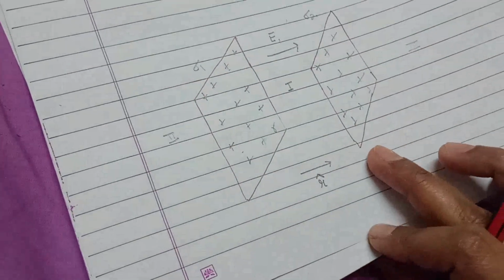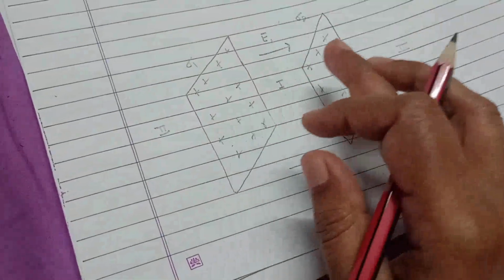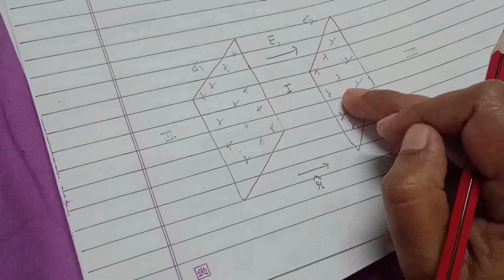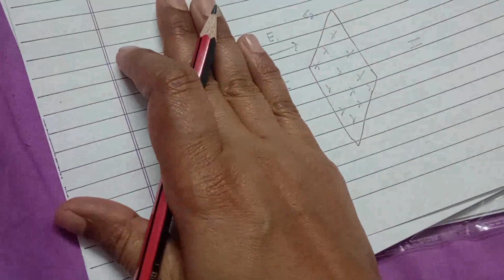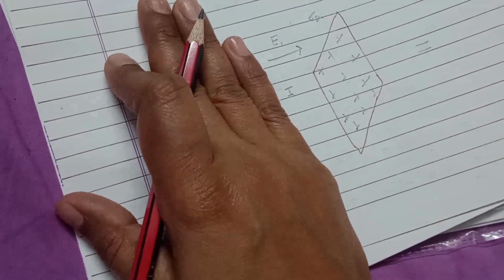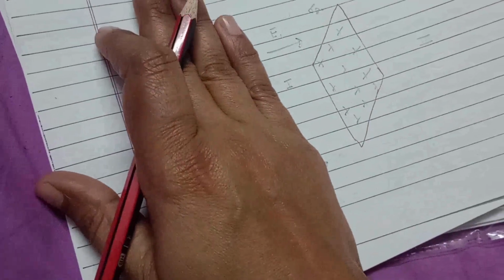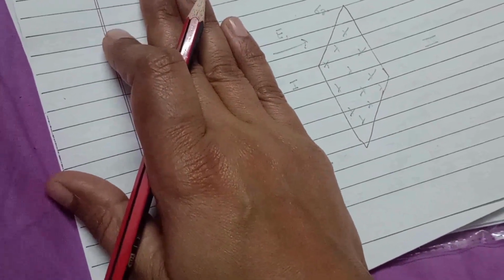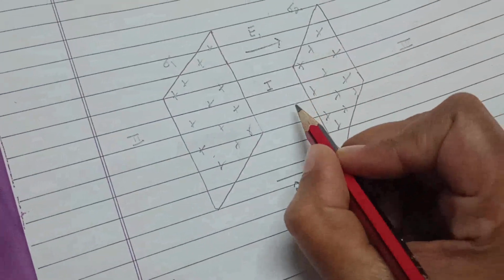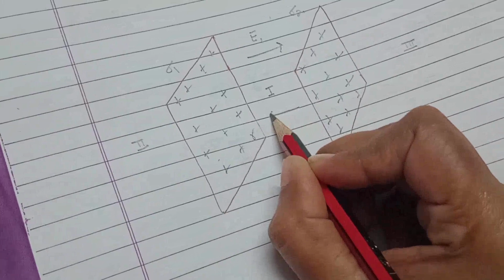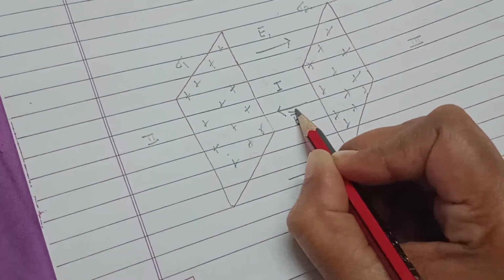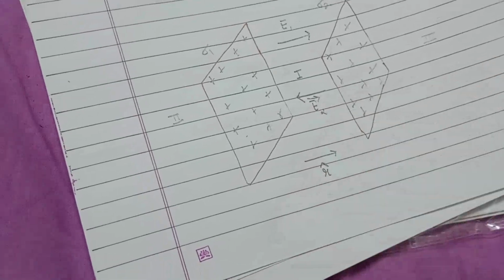sigma 1. Okay. Now to find the direction of the electric field due to this sheet in this region, suppose that this one is not present here. If this one is not present, the electric field is due to only this portion, and you know very well the electric field due to positive charge is always outward. So what is the direction of the electric field due to this region? Write down here E2, because it has a surface charge density sigma 2.